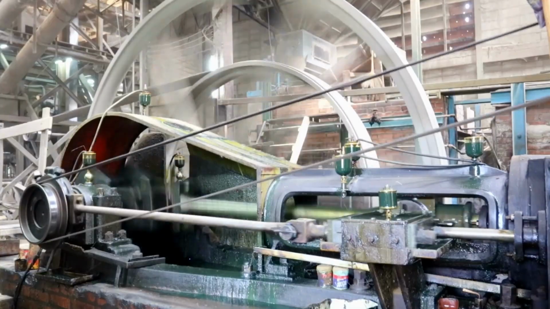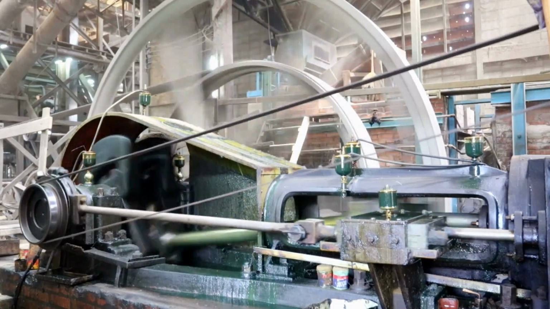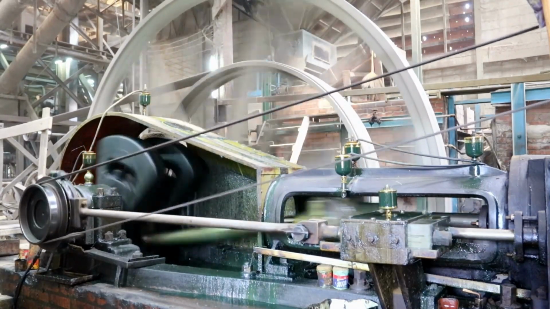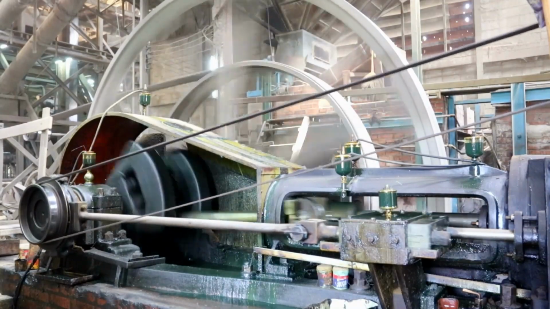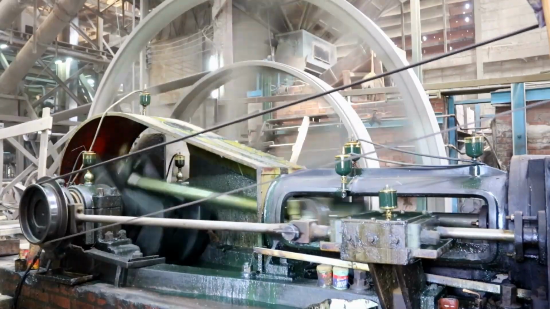6. Flywheel. The flywheel is a heavy, rotating wheel that helps to smooth out the power output of the engine. It stores energy when the engine is producing more power than needed and then releases it when the engine needs extra power. The basic operation of a steam engine is as follows.